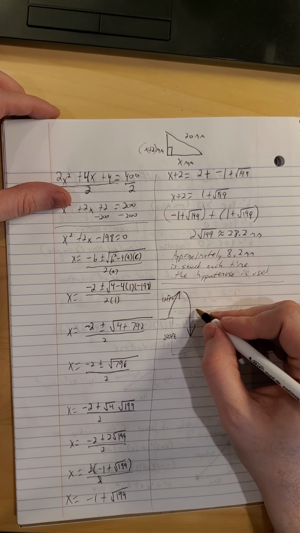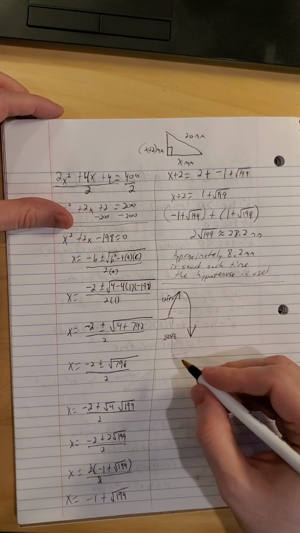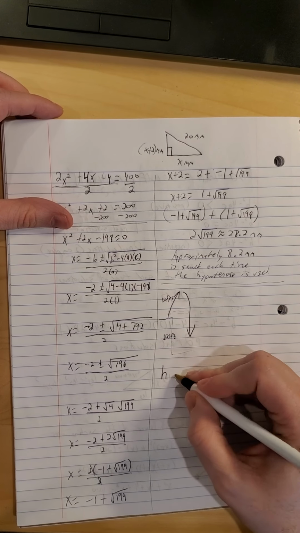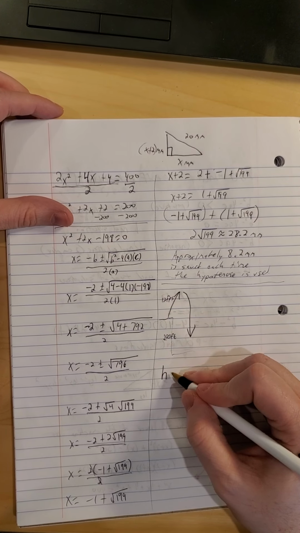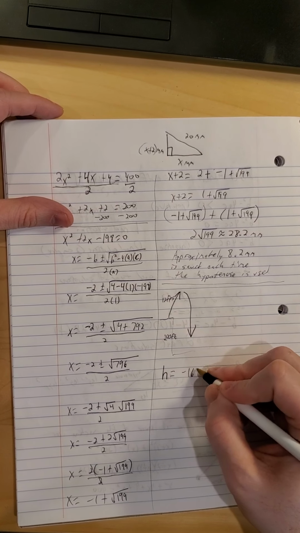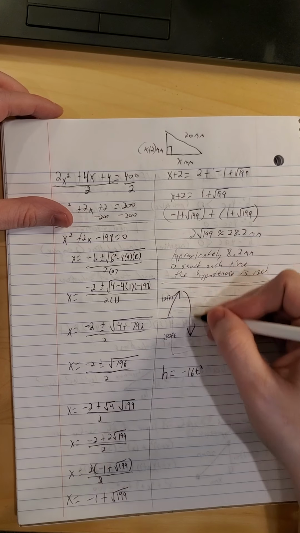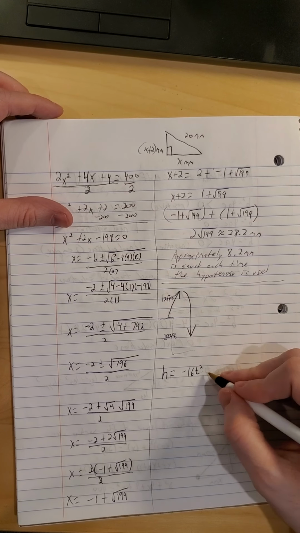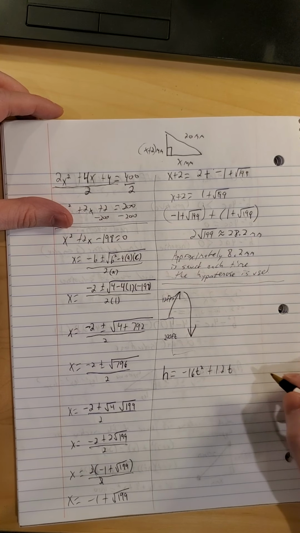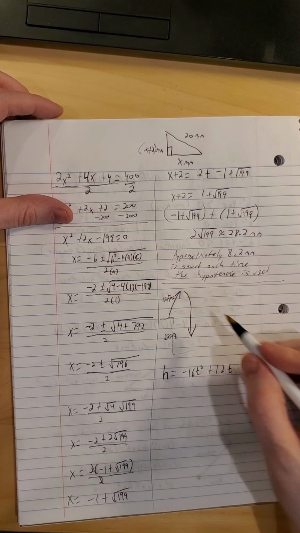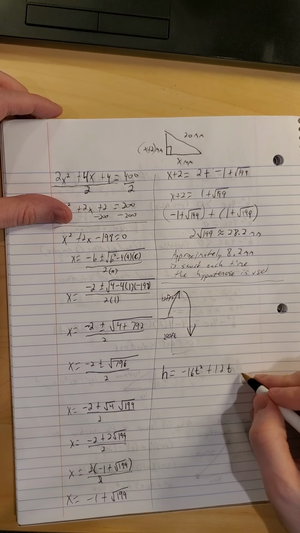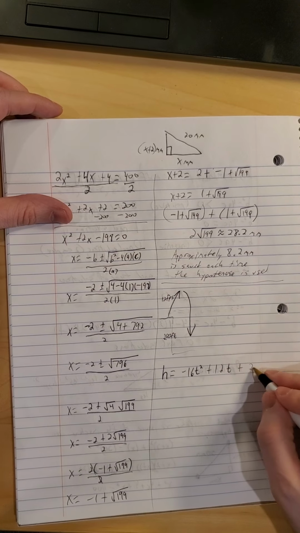The acceleration is 16 feet per second per second. So they tell us that the height of the object is going to be -16 times t squared, so that's our pull down due to gravity, plus 12 times t. We threw it upwards at 12 feet per second, and we didn't start at 0 feet, we started at 200 feet.